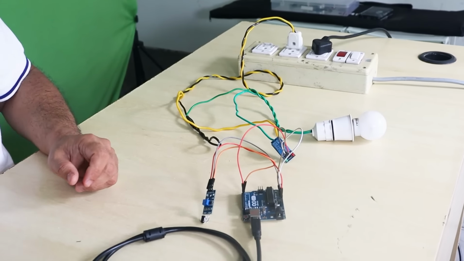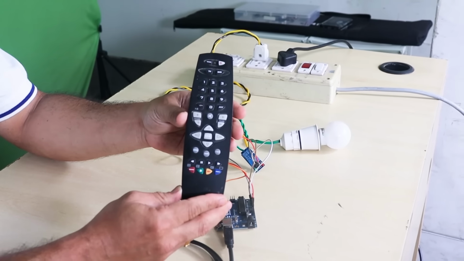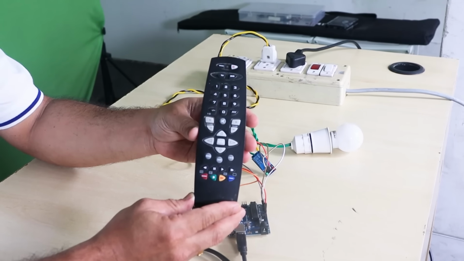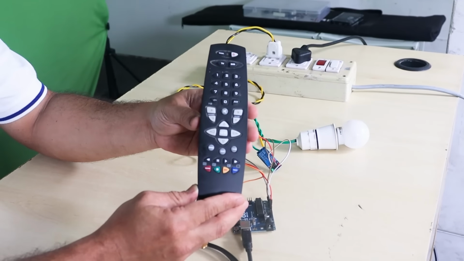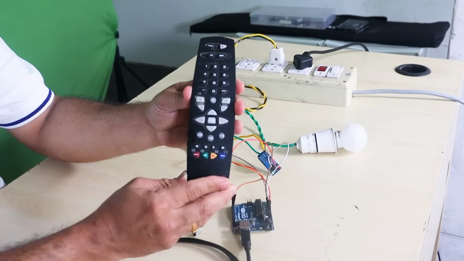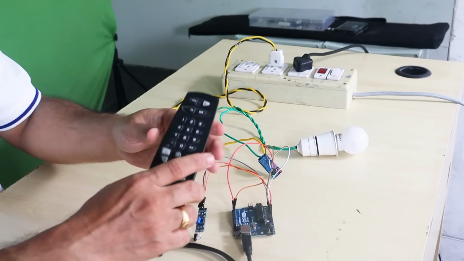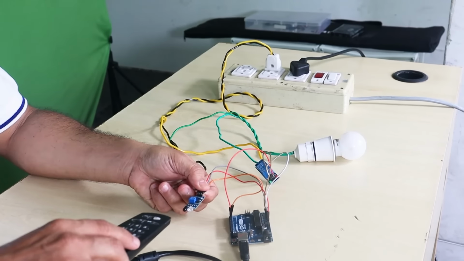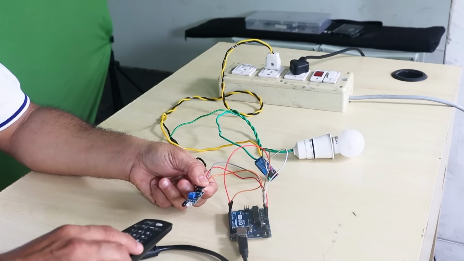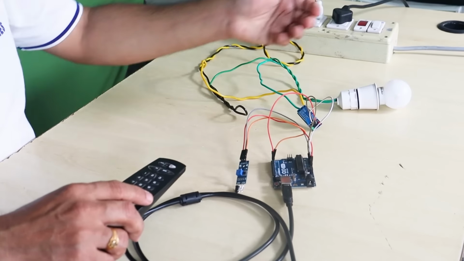Case number two is I have taken one remote control. This is any TV remote control or AC remote control or any remote control, you take it. If I press any button on this remote control and transmit to the IR receiver LED, then our bulb should glow.